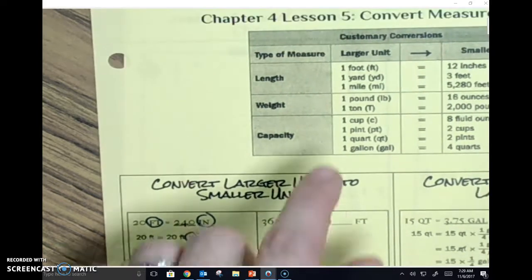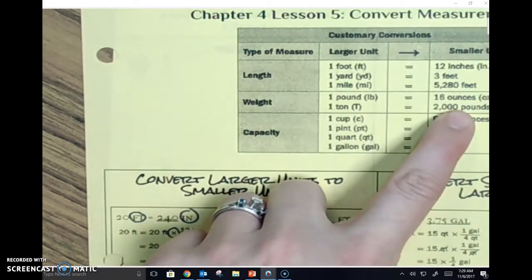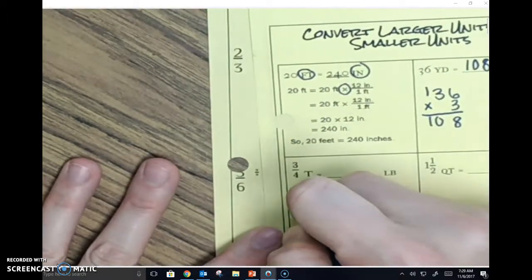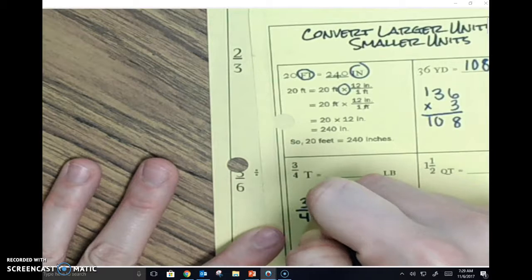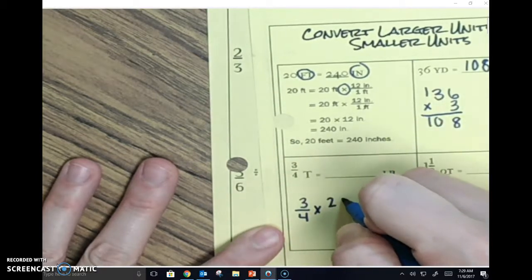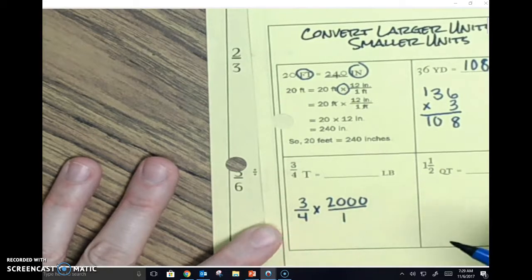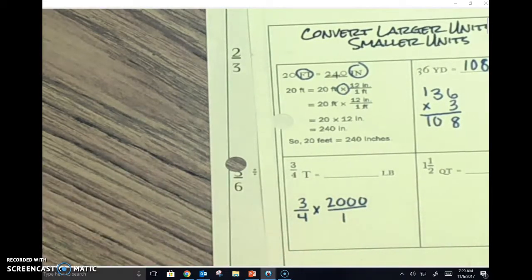So we come up here, we find ton. There are 2,000 pounds, so we're going to multiply by 2,000. So we have 3/4 times 2,000. Remember, to make it a fraction, we have to put it over 1. Now you can choose to cross cancel, or you can multiply like normal.